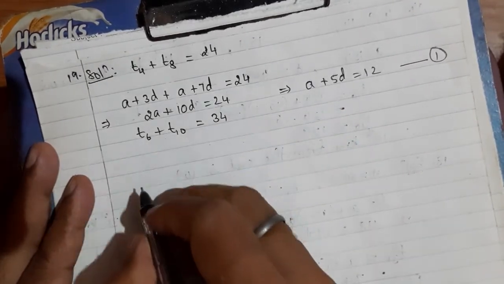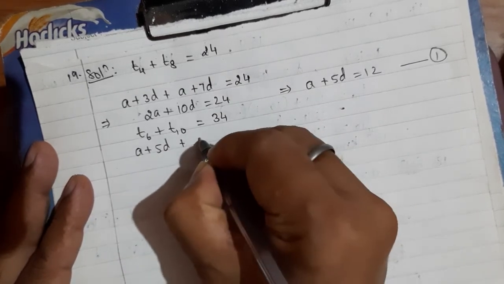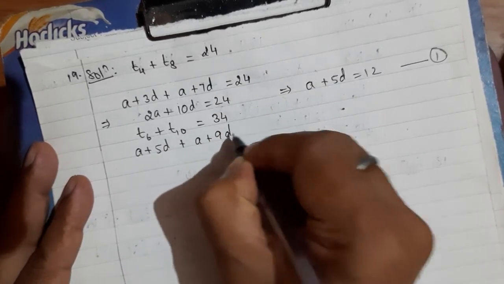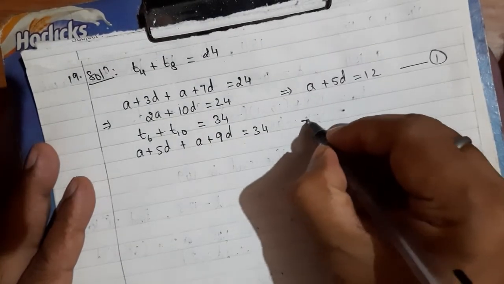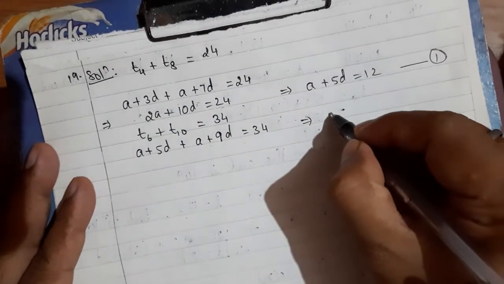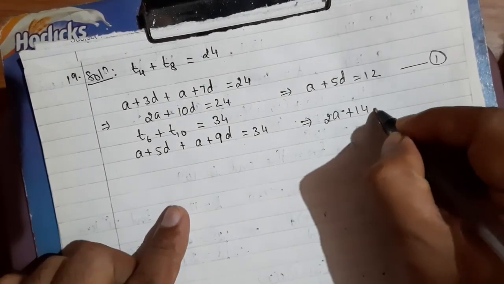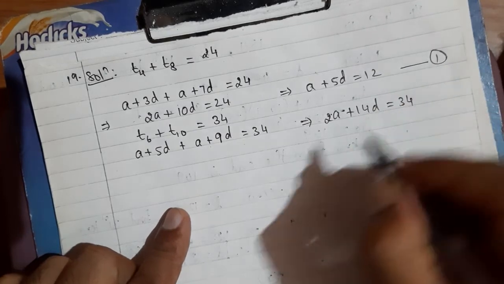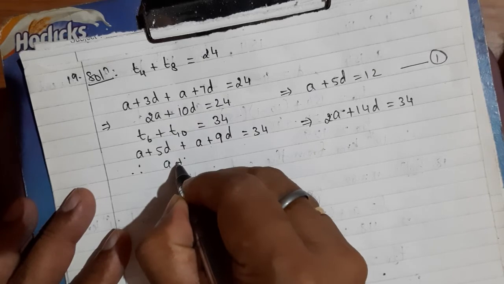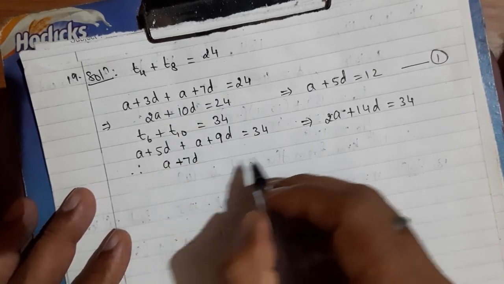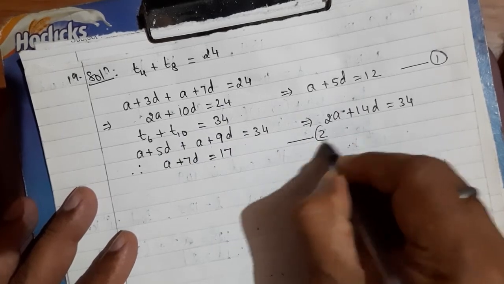So we have now A plus 5D plus A plus 9D is equal to 34, which implies 2A plus 14D is equal to 34. Dividing by 2 we get A plus 7D is equal to 17. This is your equation number 2.